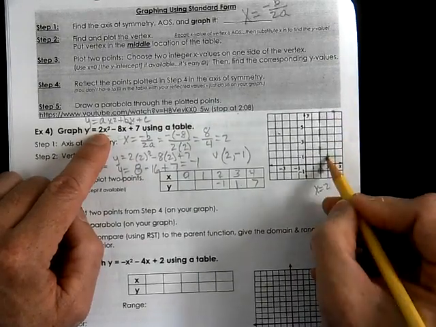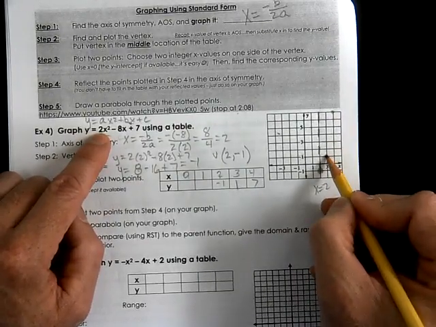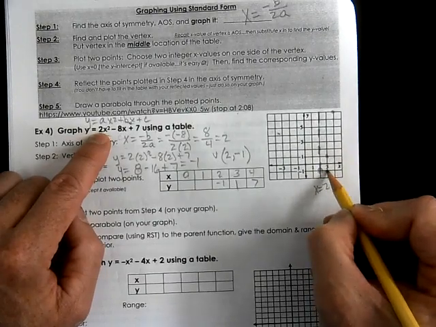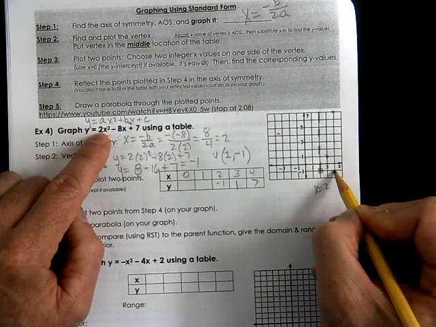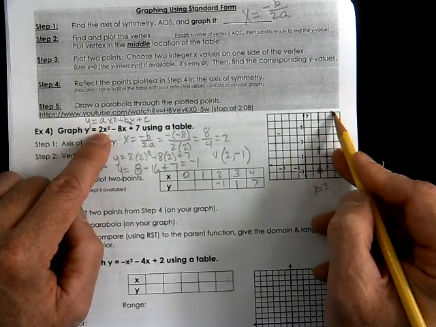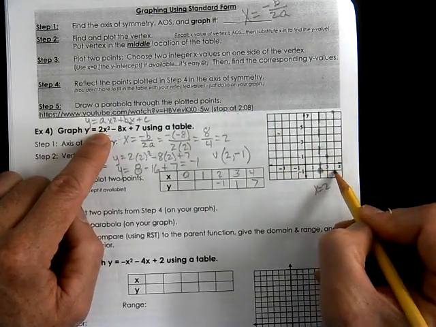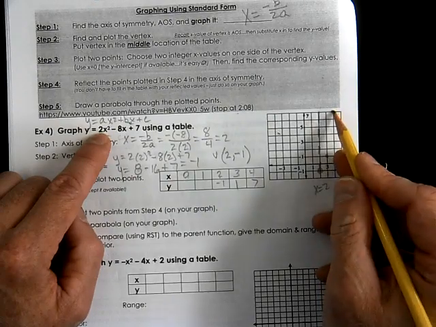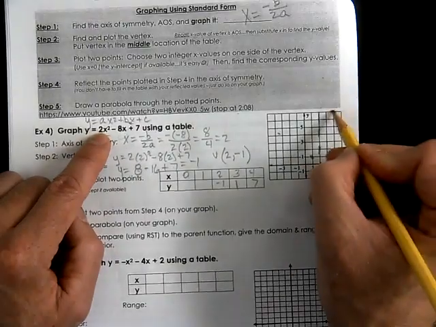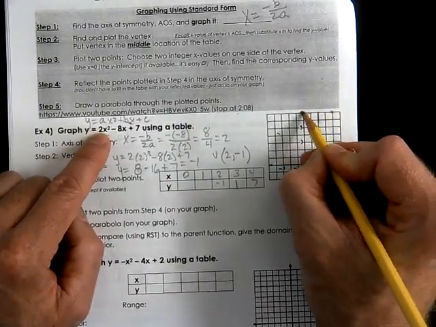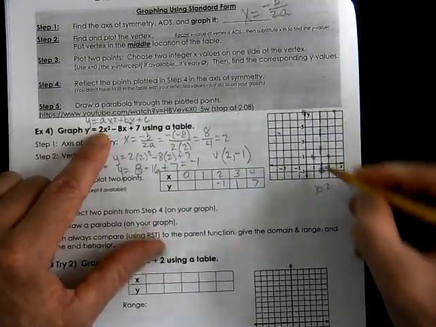We need to be here. Those are twice as much up. So over 1, up 2. Over 2, up 8, because you had to go twice the 4. And then we can reflect these across your line of symmetry.